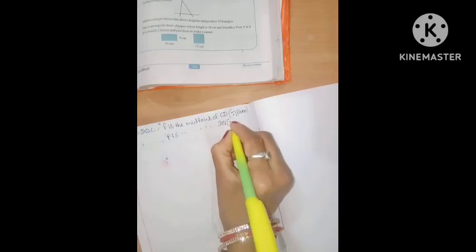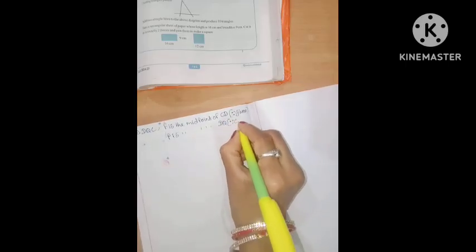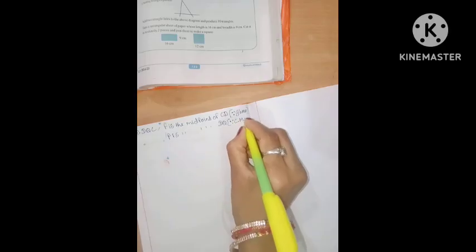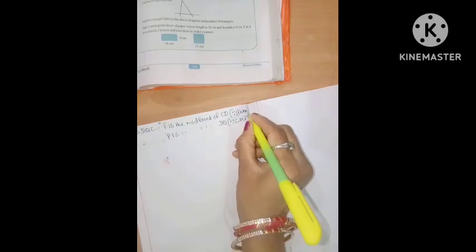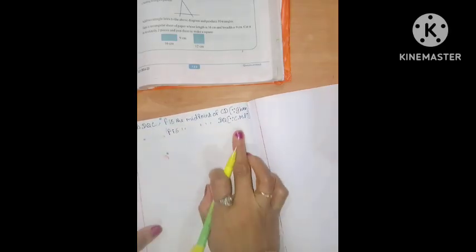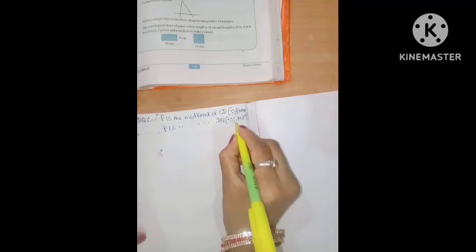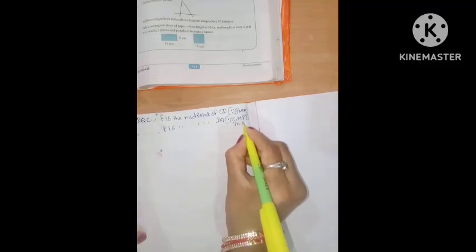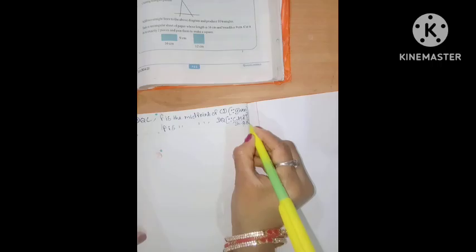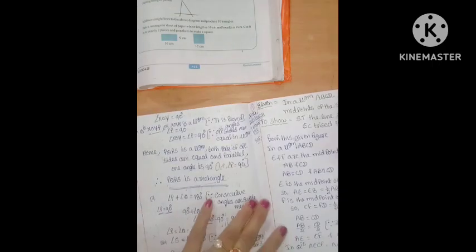Why is it so? What's the reason? The reason is the converse midpoint theorem, theorem 8.8. Simply write it. Are you clear?